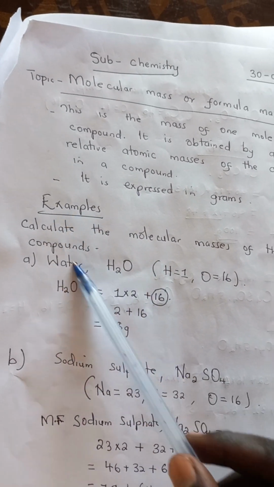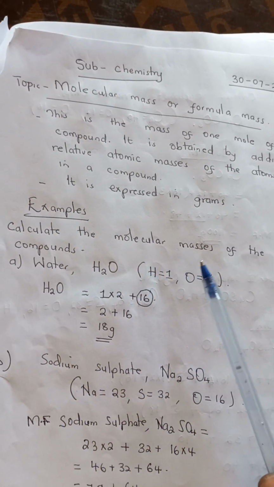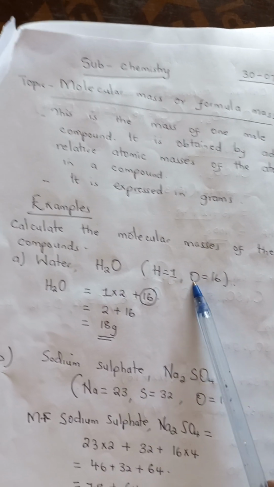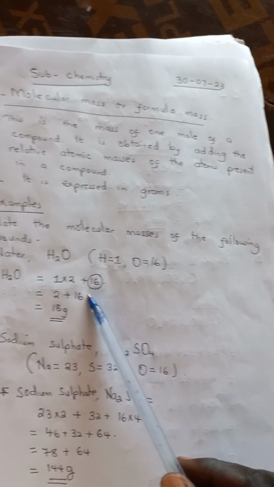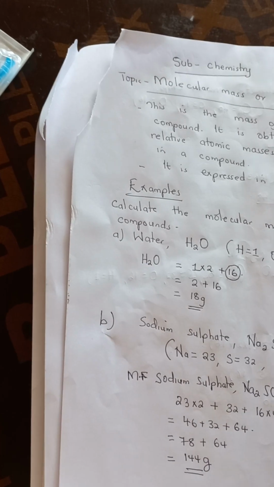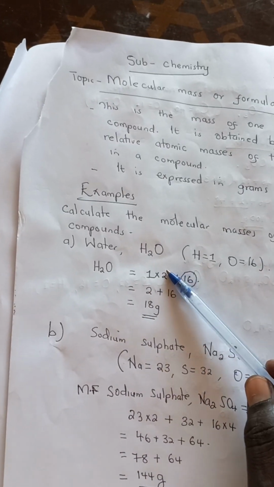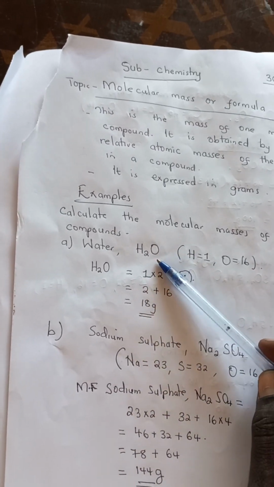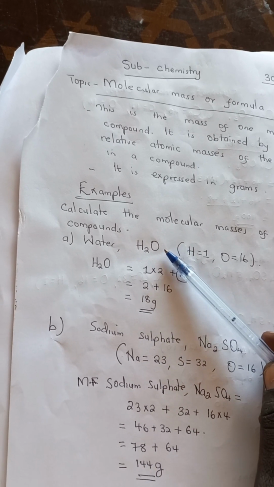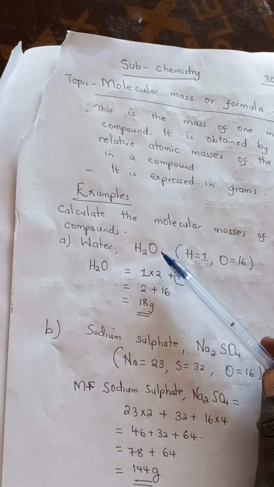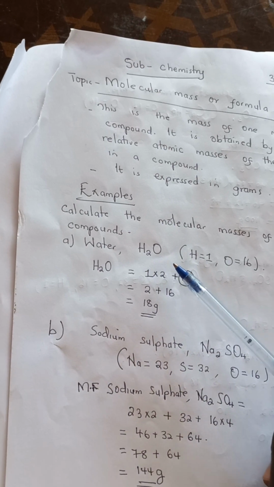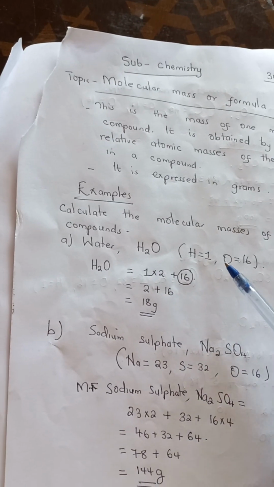Examples include: calculate the molecular mass of the following compounds. A is water. You must make sure that the formula is correct, because the formula will give you the exact number of atoms present in that compound. And then the relative atomic masses should always be given.